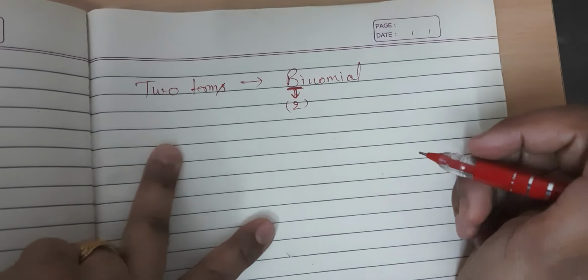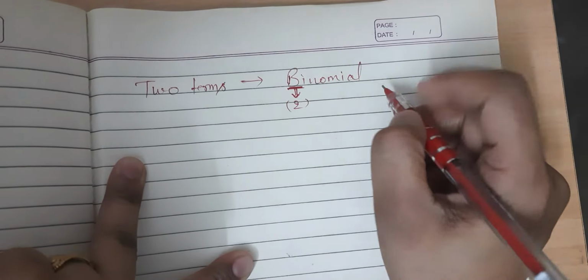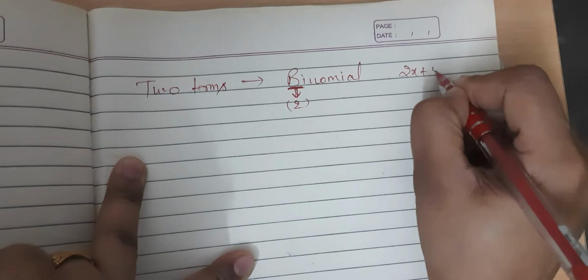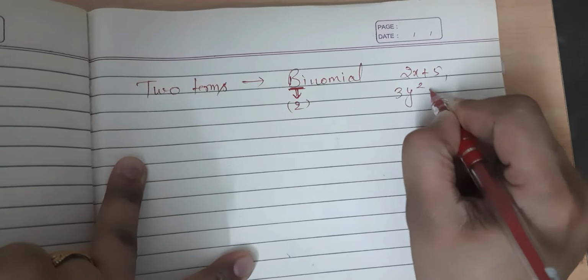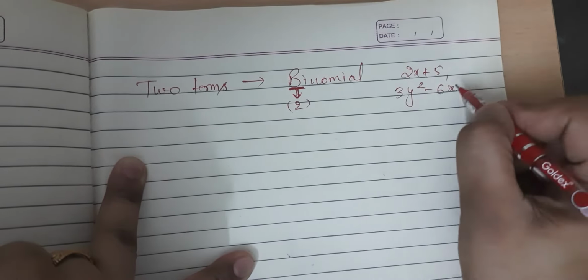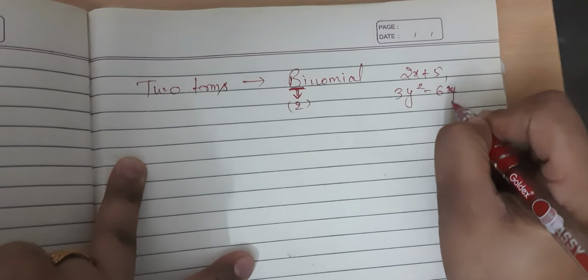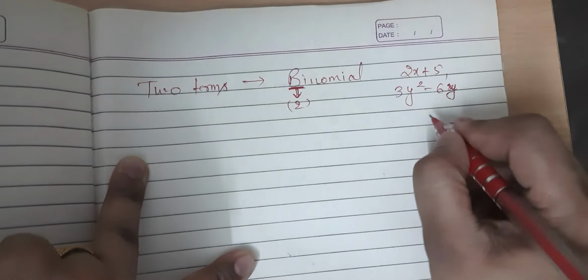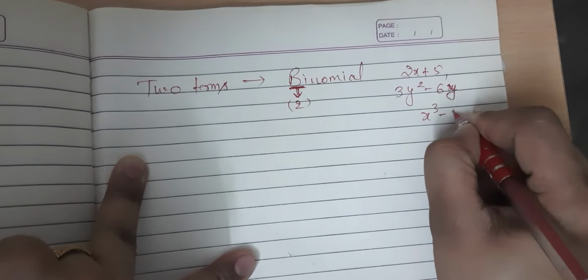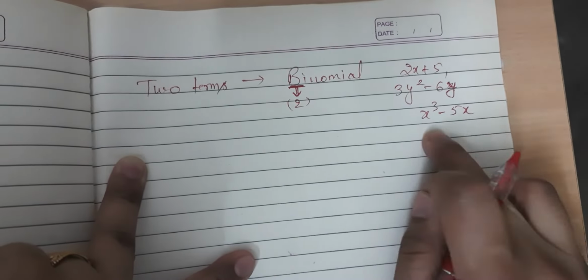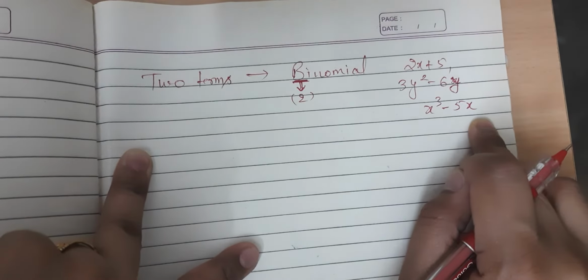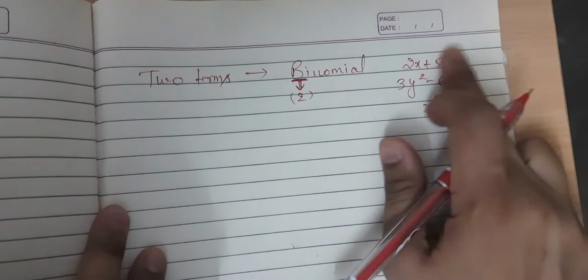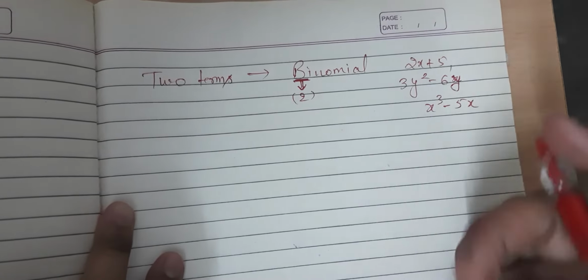So if there are two terms, then we call it binomial. For example, 2x plus 5, 3y square minus 6y. Since we are talking about only one variable, I'll take only one variable. Then x cube minus 5x. So there are two terms. So these all are examples of binomial.